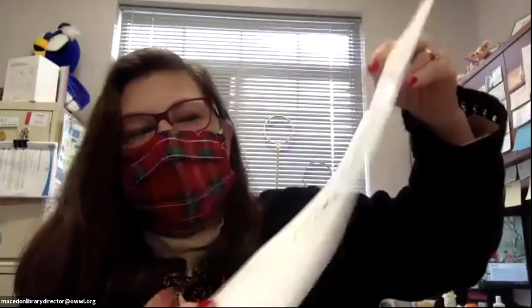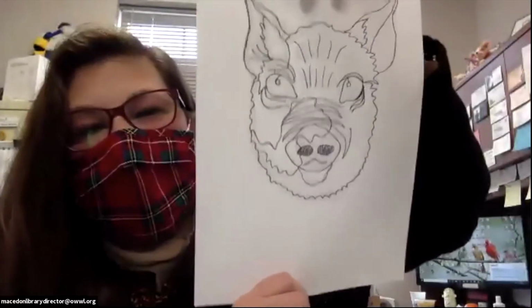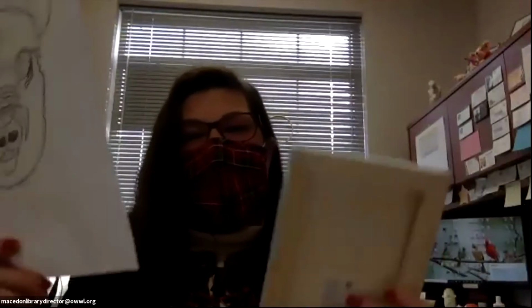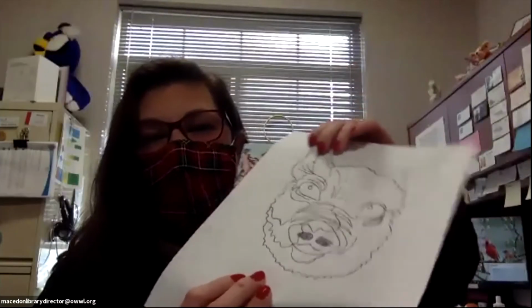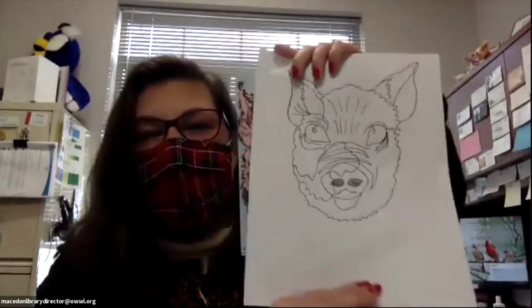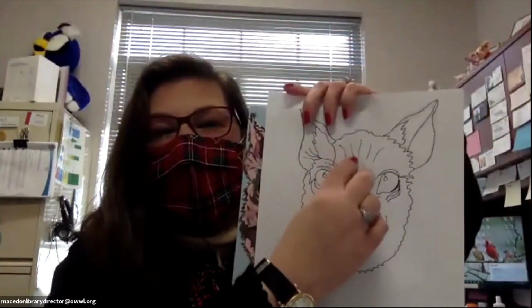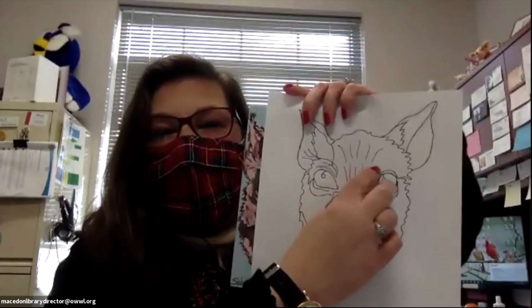And then I turned it over and I put it on my wood panel. And so I have a piece of wood here. I put it on my wood panel, took my pen, and I traced really hard over all the lines of my pig's face. And then when I lifted it up, I had my contour drawing transferred onto the wood.